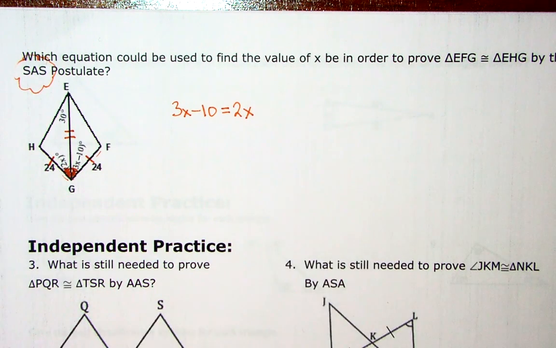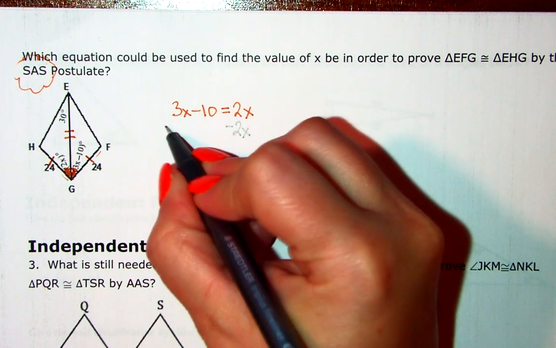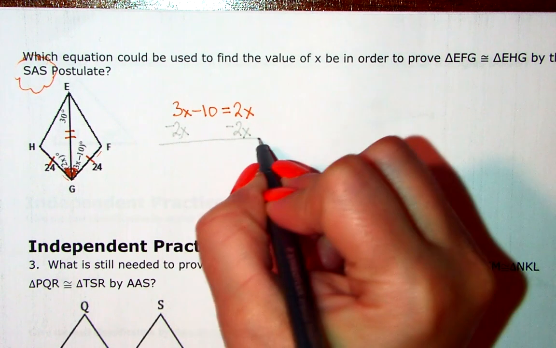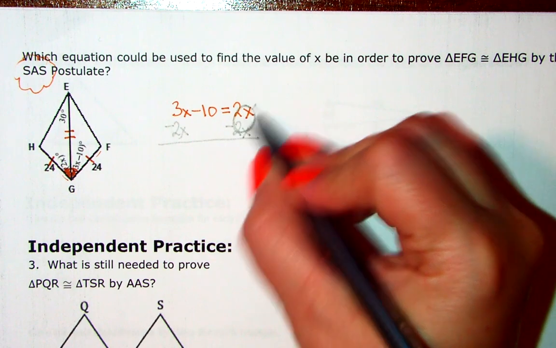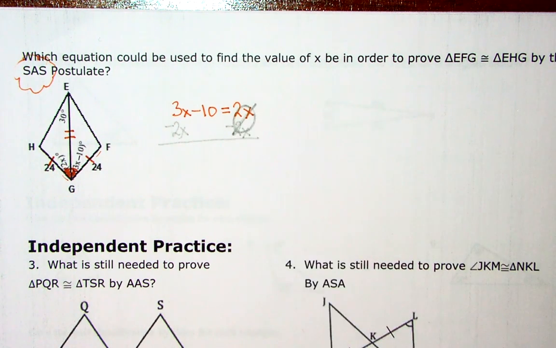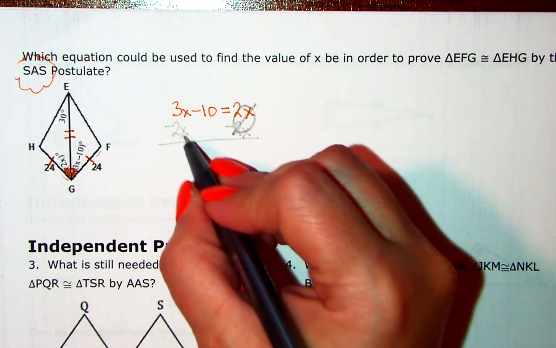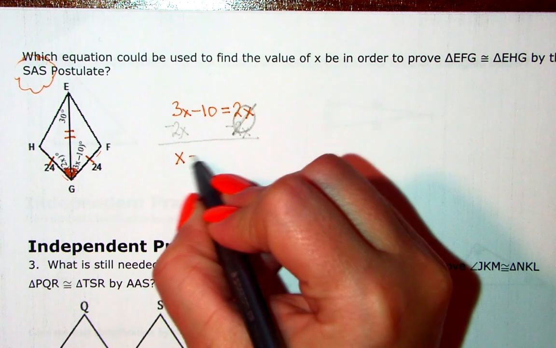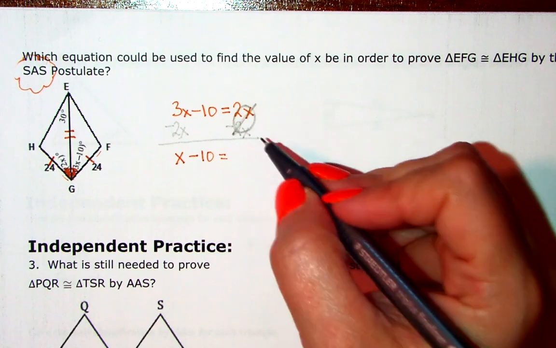Okay, so if I were going to solve this one, the first thing I would want to do is get all my x's together. I usually move the smaller x. This sometimes creates a problem though. When you move the x and it was the only thing on that side of the equals, sometimes we get a little bit lost, because we do 3x minus 2x and we say that's 1x minus 10 equals, and then we go, what happens here?